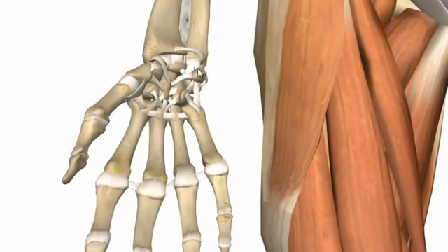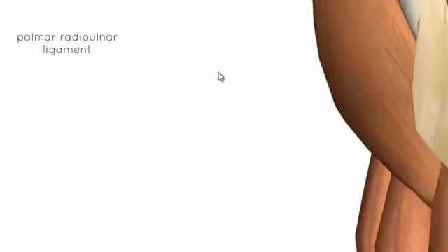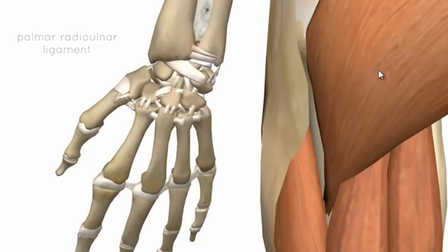At the distal end of the radius and ulna, this ligament connecting the bones on the palmar surface is the palmar radio-ulnar ligament. If I rotate the model round and we look at the dorsal surface, you've got the dorsal radio-ulnar ligament.